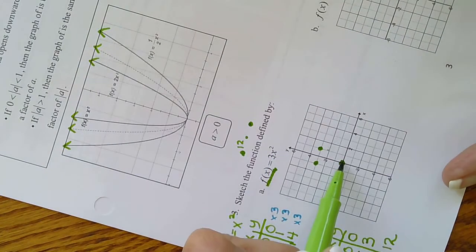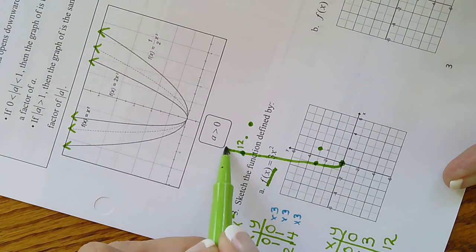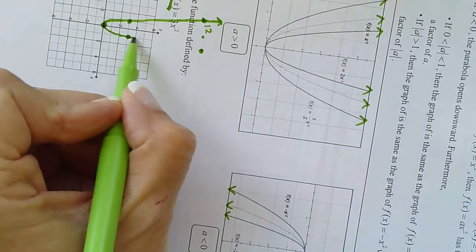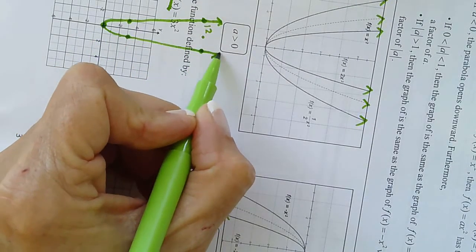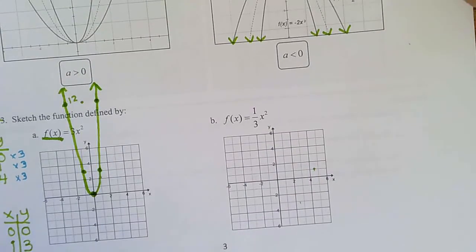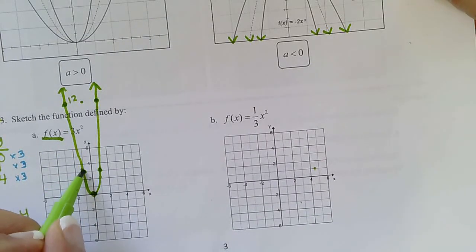So now we can draw a parabola. It's going to be a little bit harder to make it round, because now it's so thin, but we can still do it. Just don't make it a point. Yes, it's going to be pointier, but it's not a point. It's still rounded. So there's our thinsy little parabola, because it's been multiplied by 3.